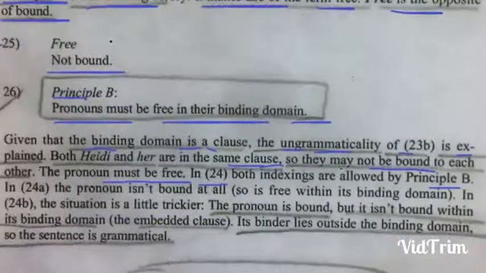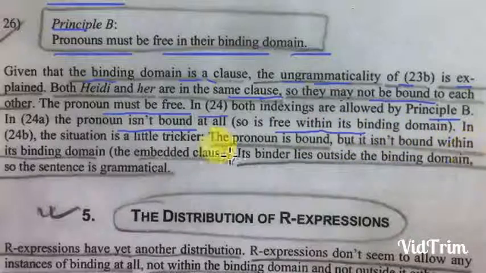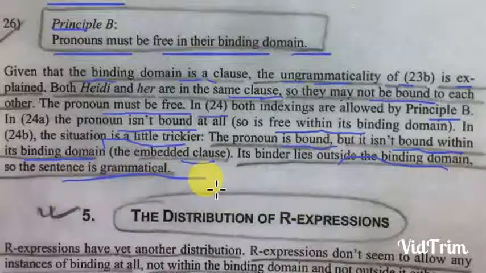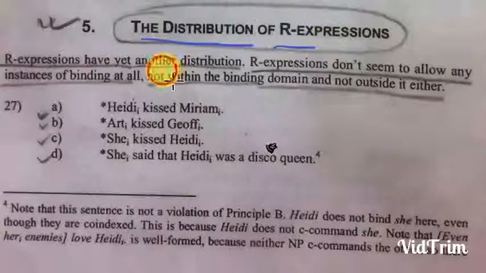In 24a, the pronoun isn't bound at all, so it is free within its binding domain. In 24b, the situation is a little trickier. Heidi said that she discovered with art. The pronoun is bound, but it isn't bound within its binding domain. That is, it is bound from outside the embedded clause. Its binder lies outside the binding domain, so the sentence is grammatical.